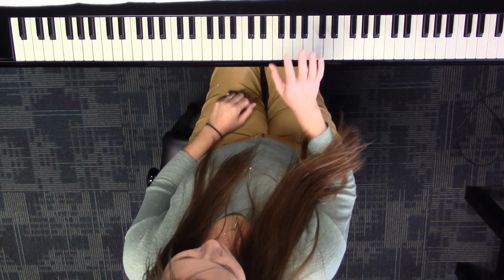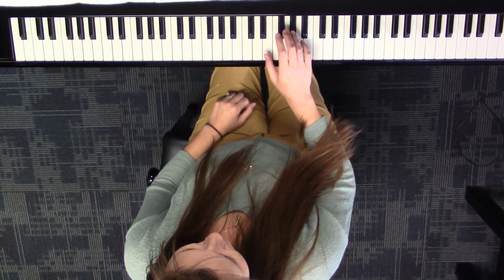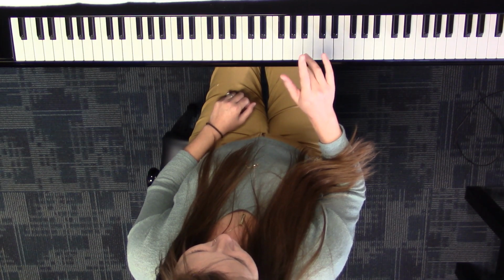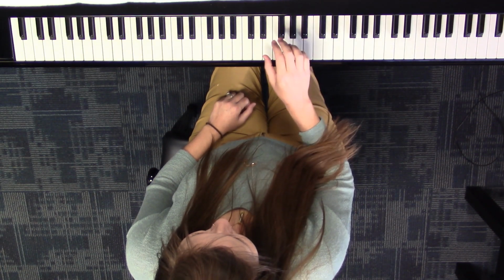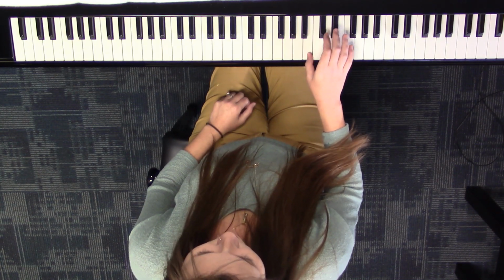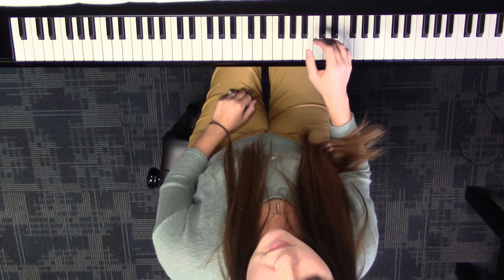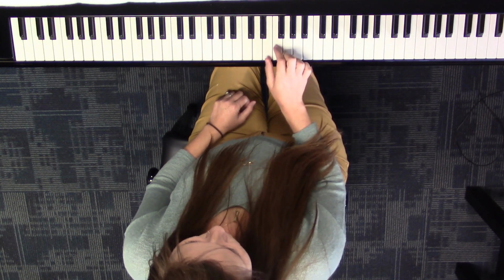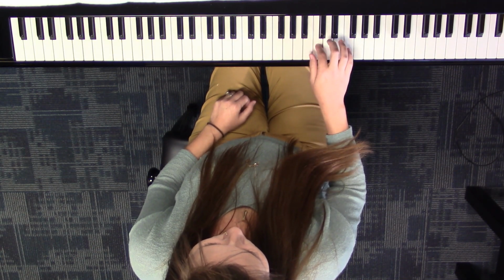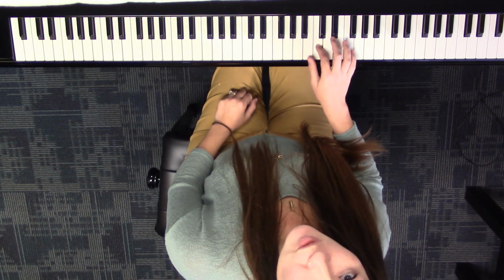That's true in the right hand as well. If I have a black key, I'm using my 3. On most of my white keys, I'm usually using my 1, but on the rare occasions that I have 2 white keys in a row, I'm using my 2 finger.